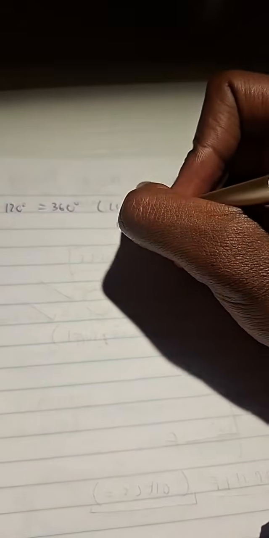Very famous is angles around a point. Or you could say angles in rev. Now, rev is short for revolution.